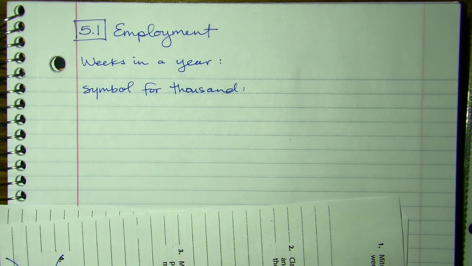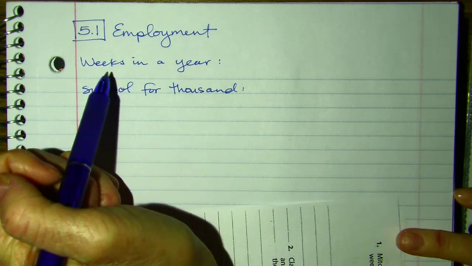Good afternoon, finance class. We're going to jump into the next unit on employment. It talks about salary and how much you get paid weekly and all that fun stuff. So here we go. A couple of things I wanted to go over.